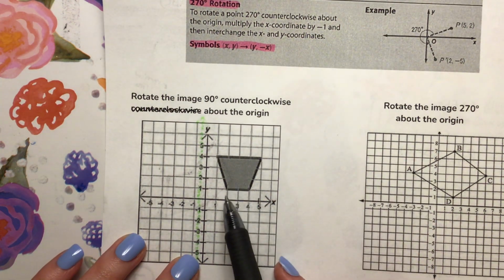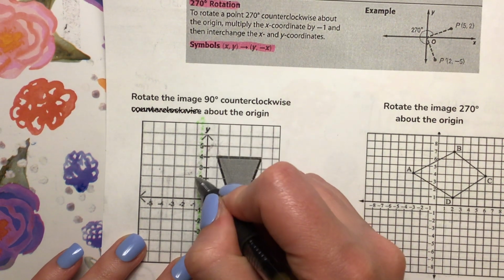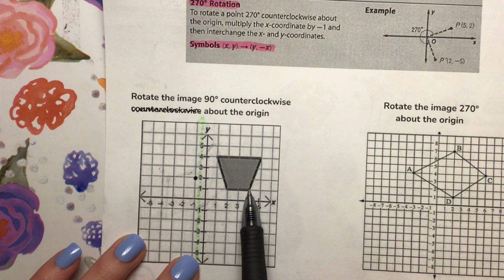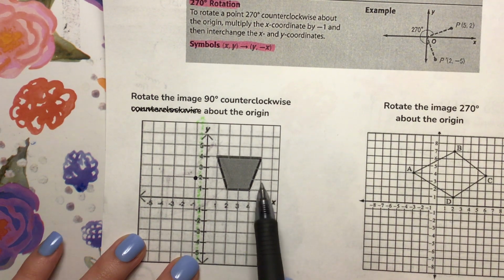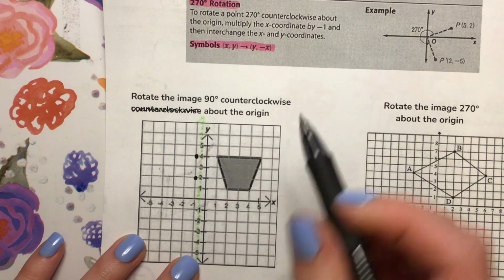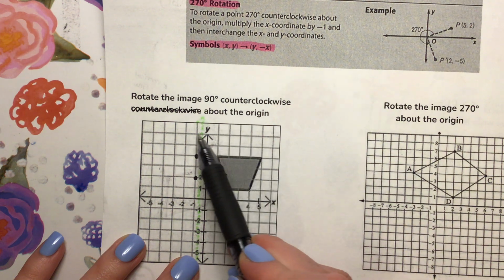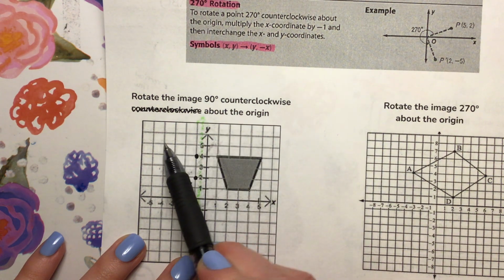So this corner right here is coming there, while this corner is rotating to here. This corner right here is rotating around to this guy.